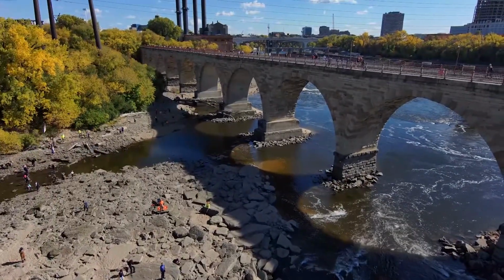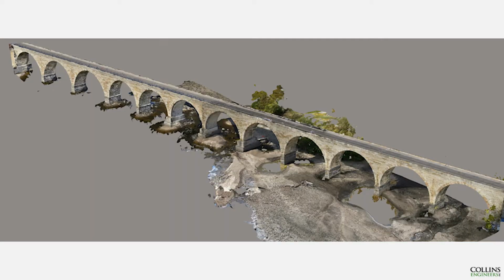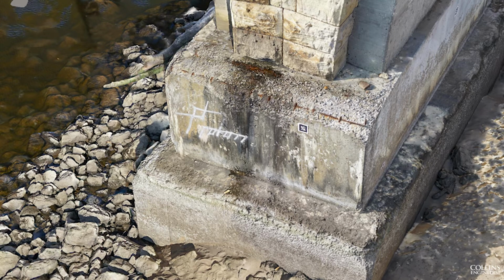And so this is the model of the bridge during the drawdown. And if we zoom in, this is the level of detail that we can see. So we can see that there's riprap and then on the downstream side of these piers, there's aggradation of sand. We can see the exposed reinforcement. So we're planning all of our repairs based on these models.